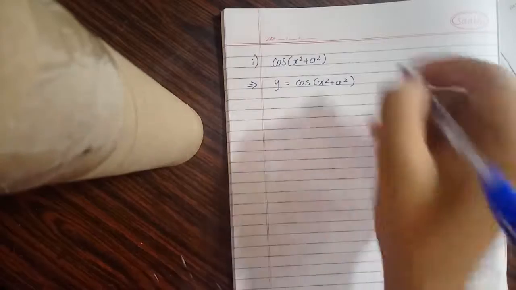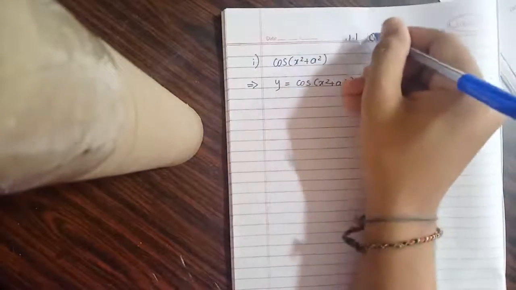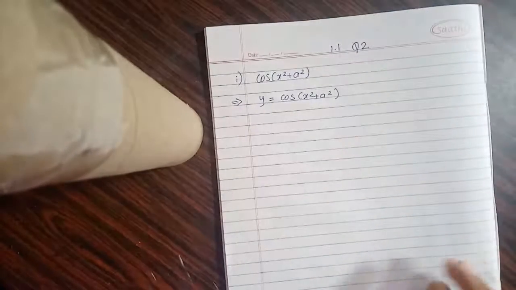So we'll be starting exercise 1.1 question number 2. As you can see, I have the textbook here. This is the one, this question number. We'll be doing all these sums. I'll be showing a few sums in this video and a few sums in the next video. So we start with the first one.